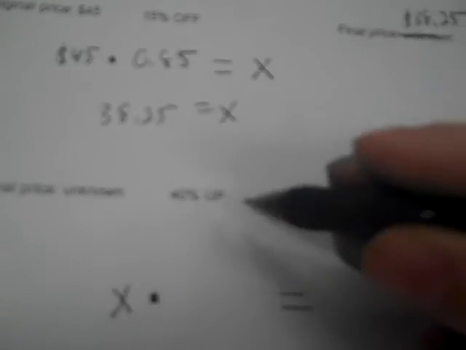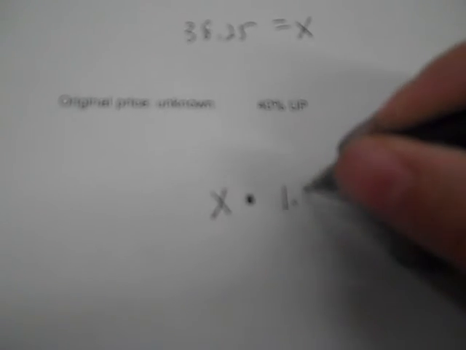Okay, next set the equals up. The unknown, so that's X, and then we times it by the 40% up, so that means I have to take 100%, and this time it's up, so we're going to add 40%. That's 140%, and then divide it by 100. 1.4. So that's what I'm going to multiply by. And then it equals my final price, $75.